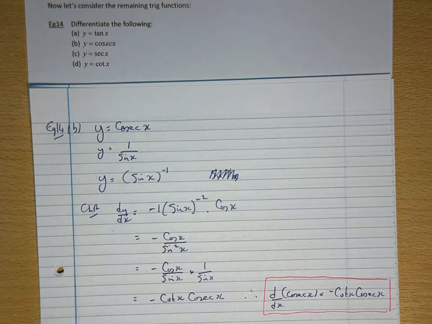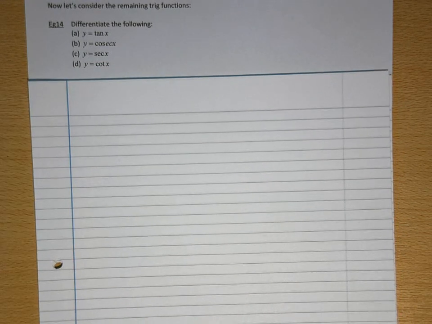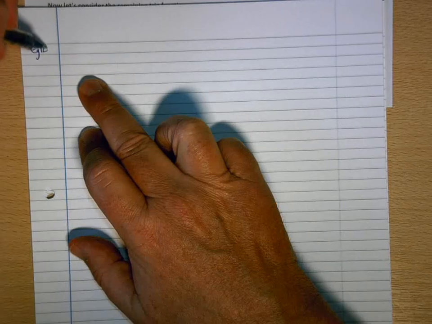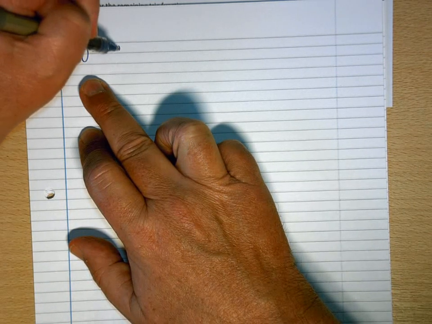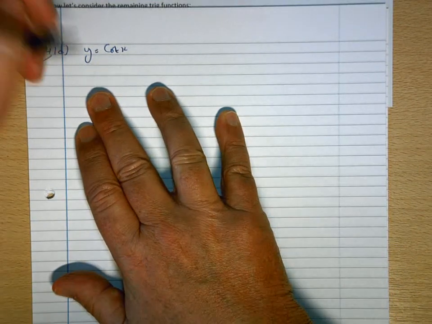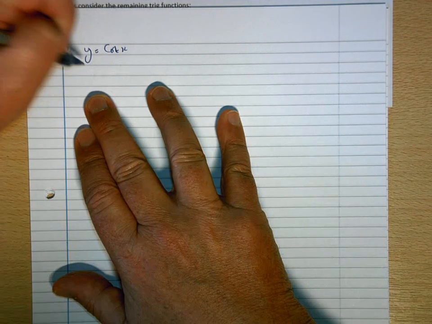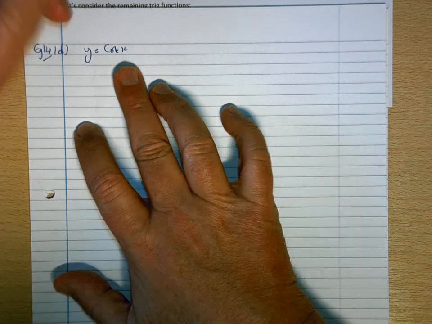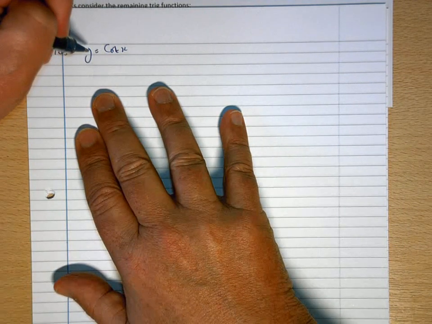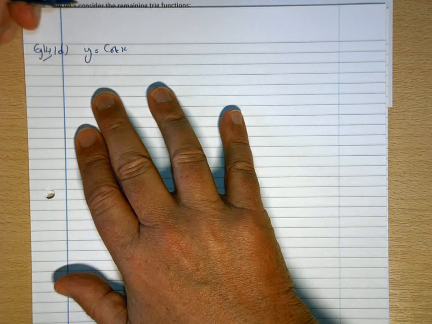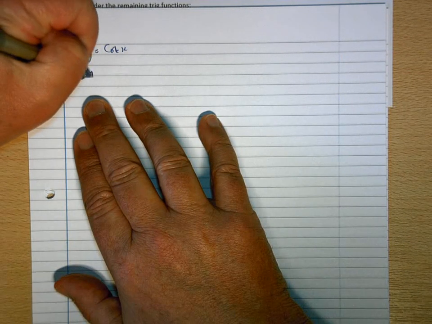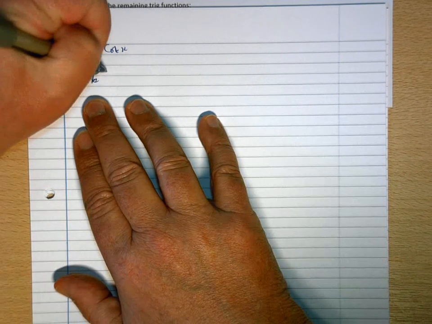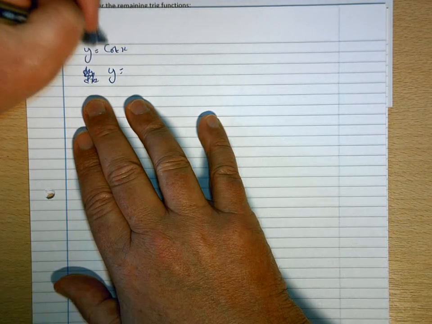And then D is cot. Well, two ways of doing this. Now that we know what the differential of tan is, because you could start that by doing, well, cot is cos over sine, use the quotient rule. But because we know what tan is, I can write that as 1 over tan.